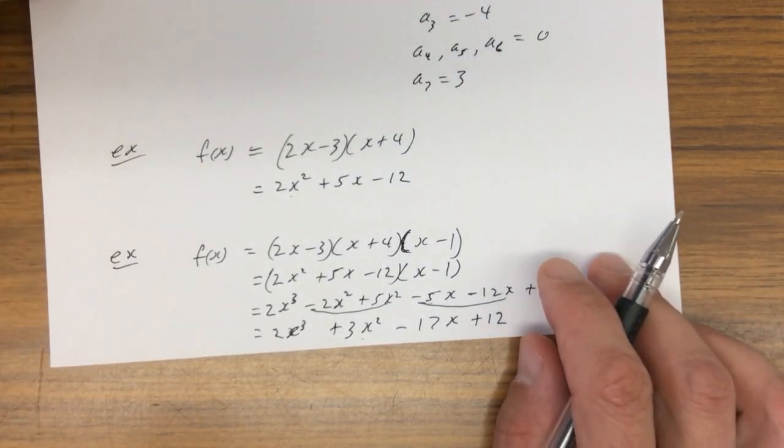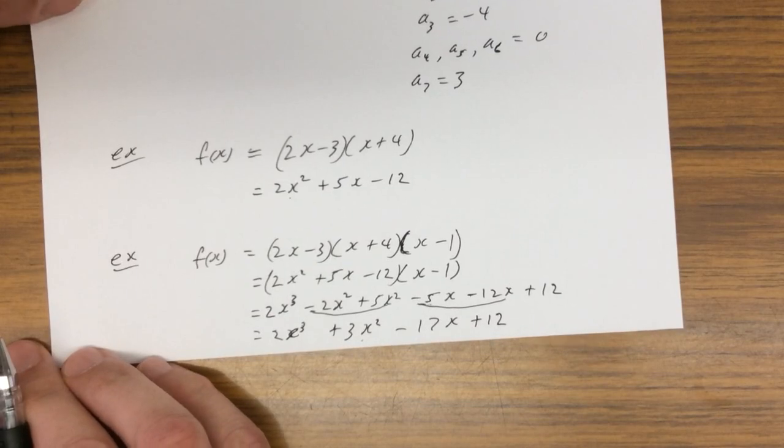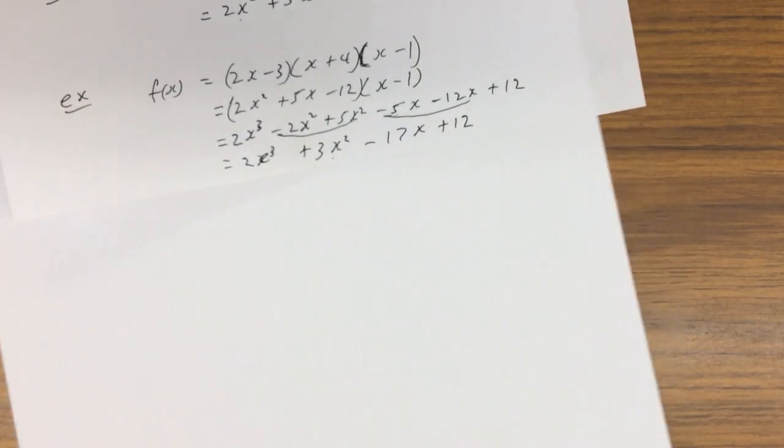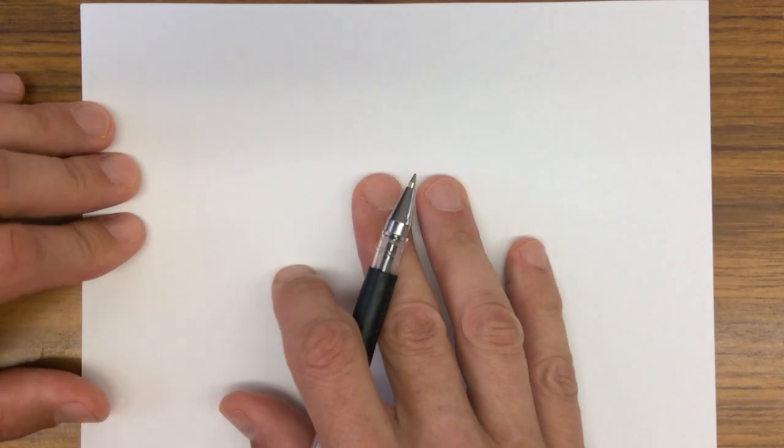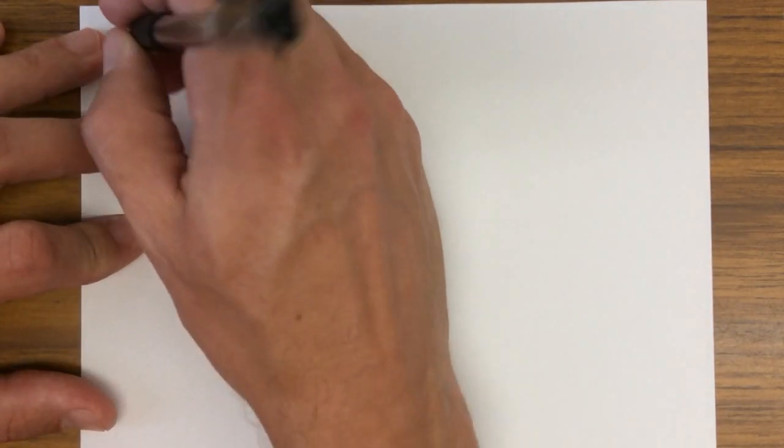Now, to graph these, let's look at quadratics, and we'll look at the graphing part here. We know how to graph quadratics already, so we're just going to highlight what we know about it.